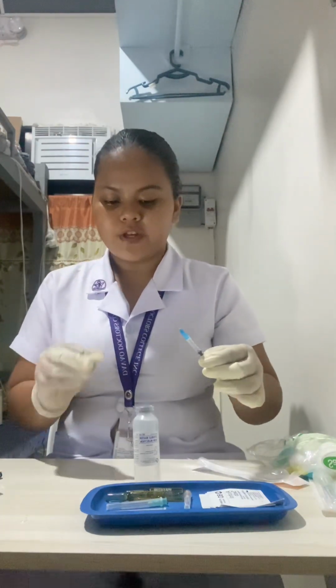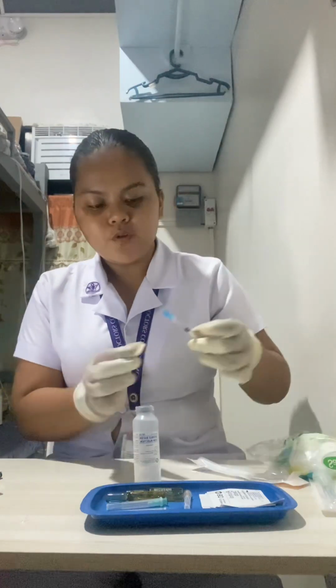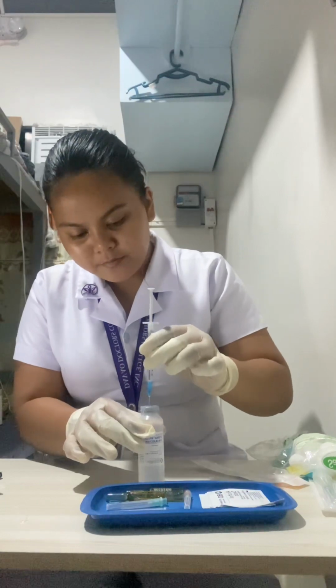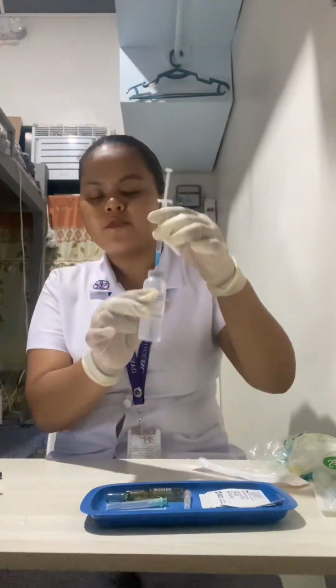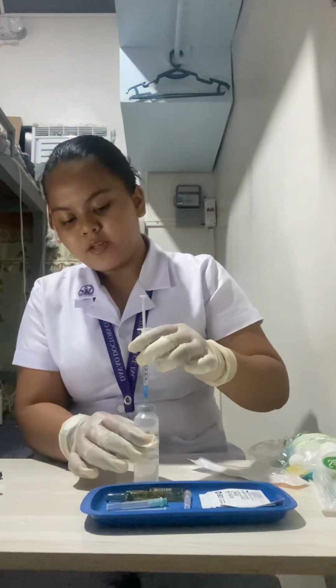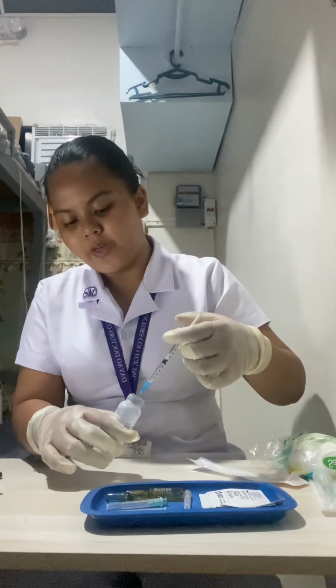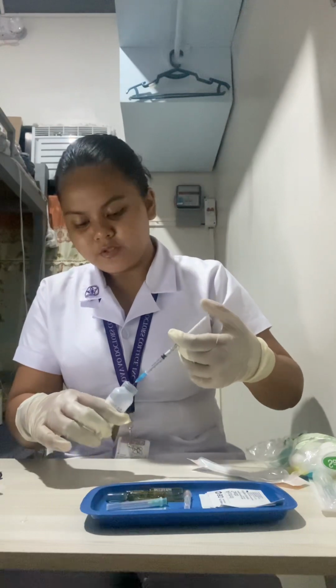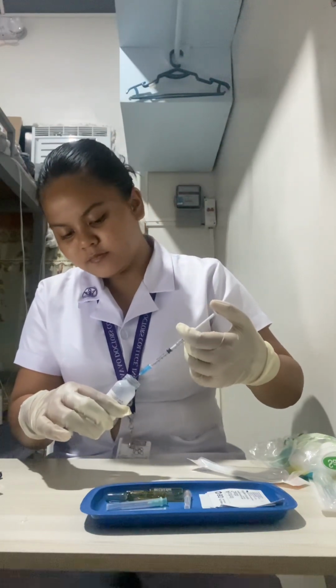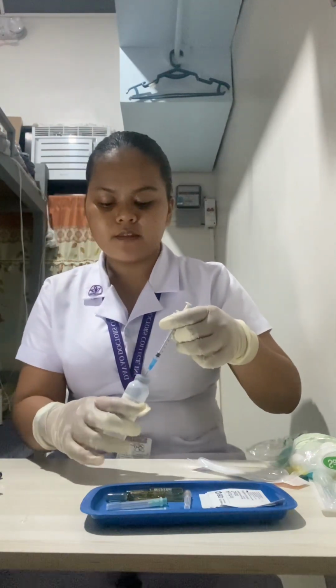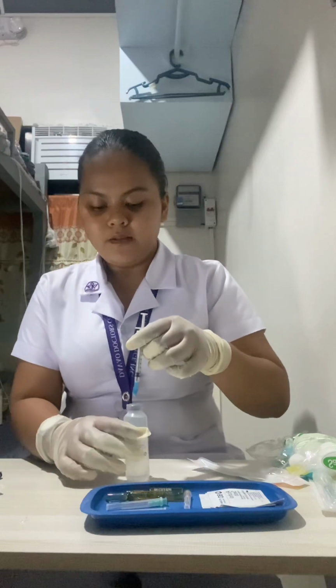Then after drawing air into the syringe, I'm now going to inject it through the rubber cap of the vial carefully, making sure that the bevel of the needle does not touch the fluid surface, or is above the surface, because injecting air into the vial helps prevent the creation of bubbles. So now I'm going to inject the air. After injecting the air into the vial, I am now going to withdraw the medication.